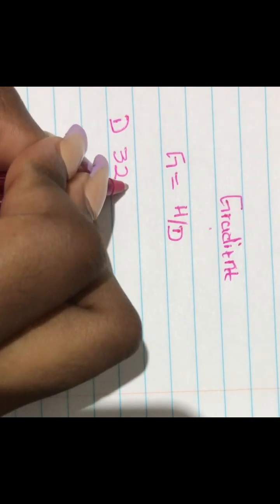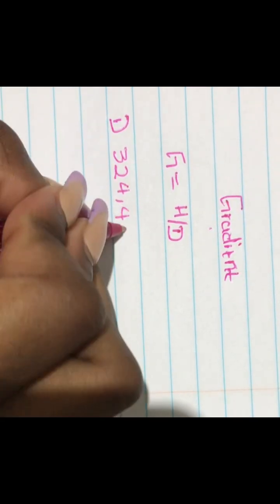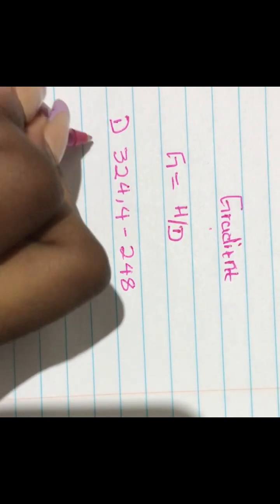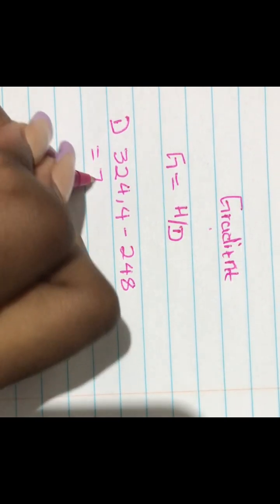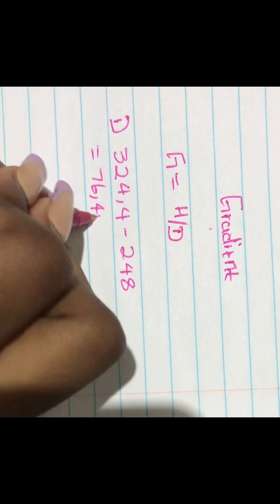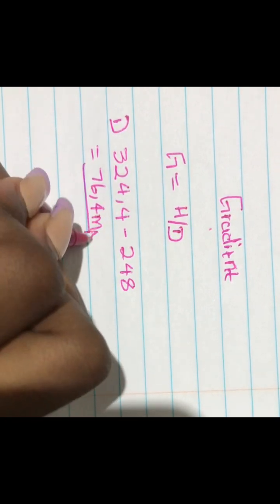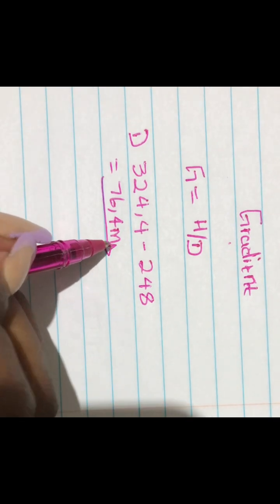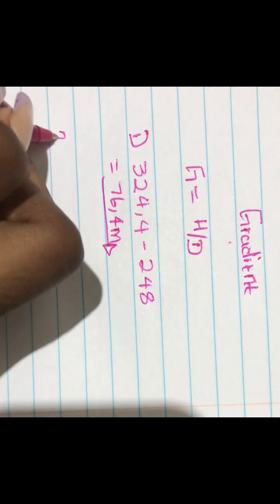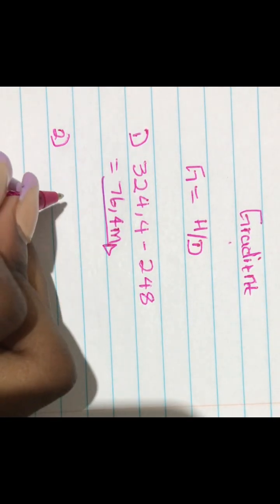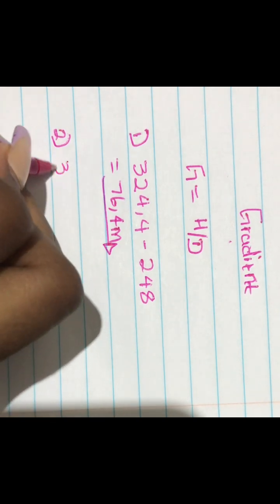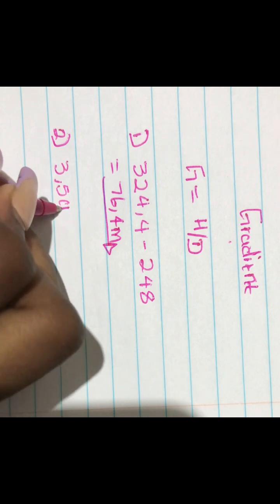So we will subtract 324,4 minus 248, which will obviously give us 76,4 meters. We said that our answer must always be in meters. Then we'll move on to our second step, which is what we did first, which was calculate the actual distance on the map in centimeters, and we found out that our answer is 3,5 centimeters.